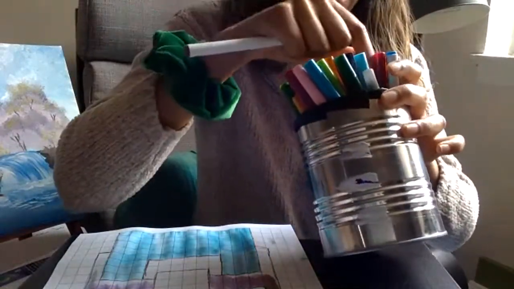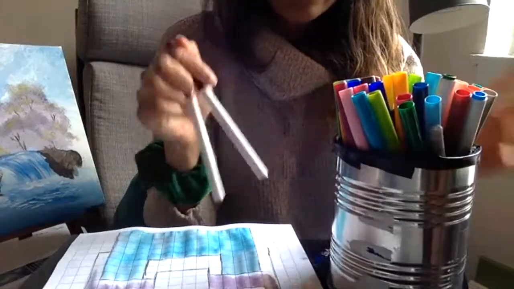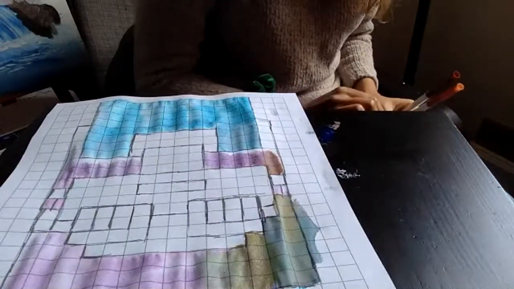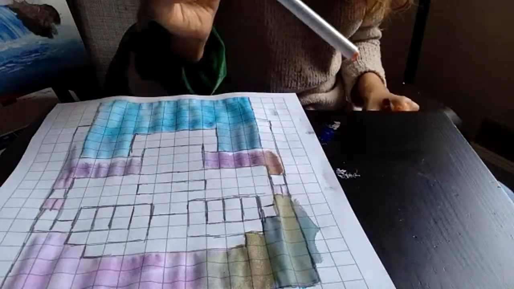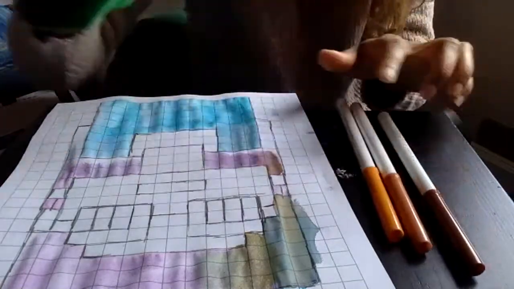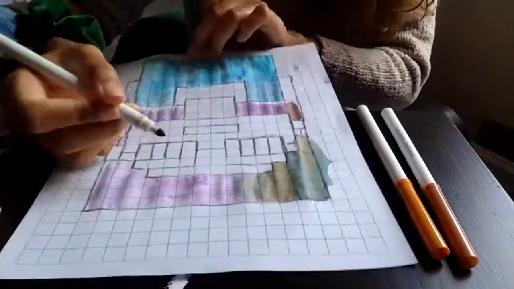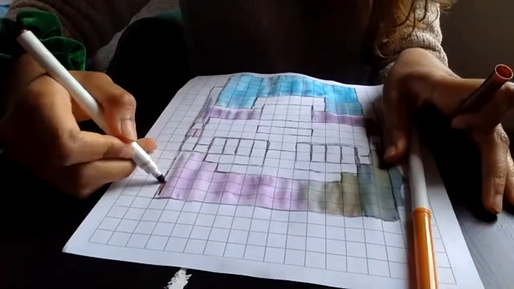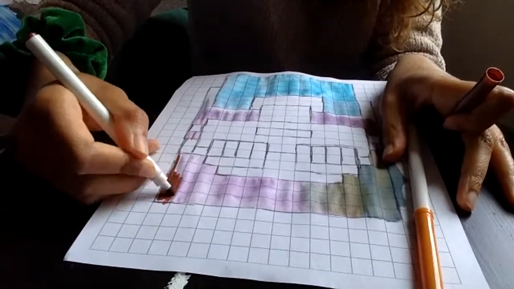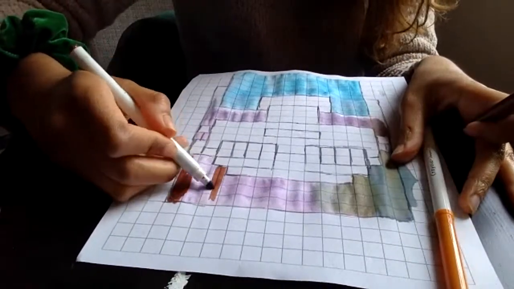Let's use this color, and then let's start making my kind of brownish hair. And then let's use this color for my highlights. Yeah, I think this is a good selection of colors. So let's start. Ooh, much better. So we're just going to color this in.